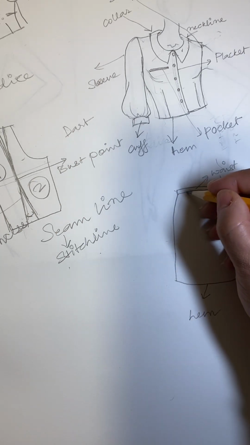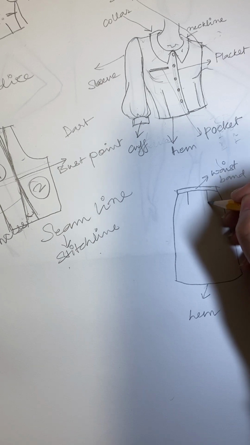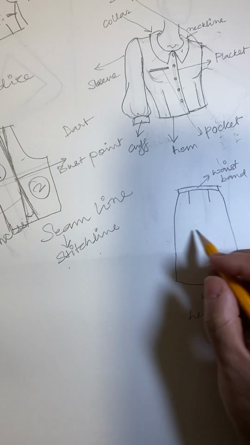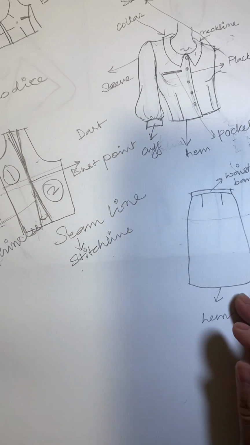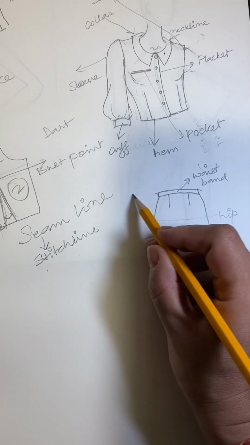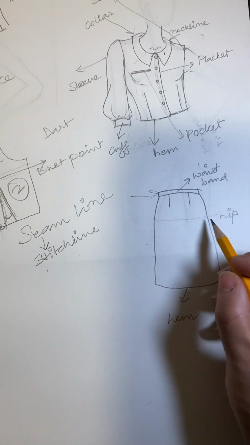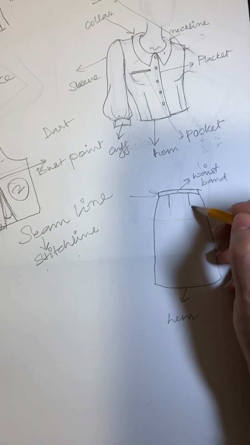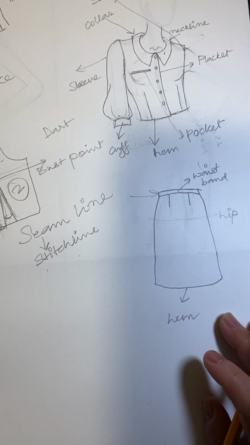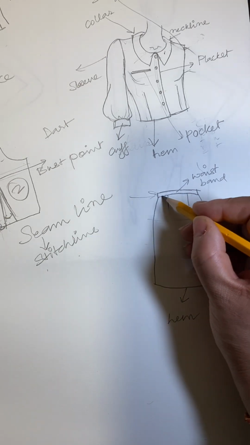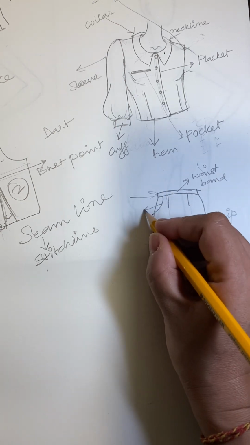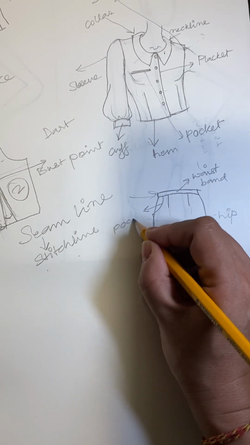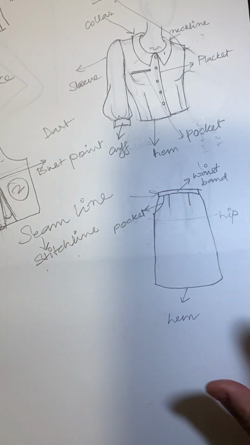We also have darts in a skirt, because the hips are wide and the waist is narrow, so we need a dart to bring the shape into it. You could have a pocket here. So these are parts of a skirt.